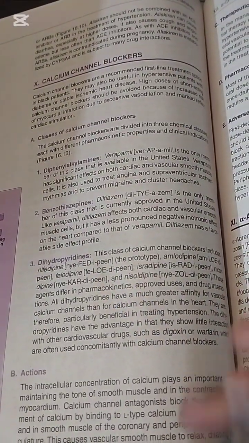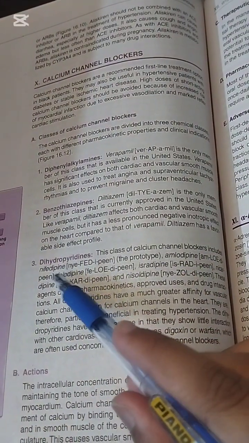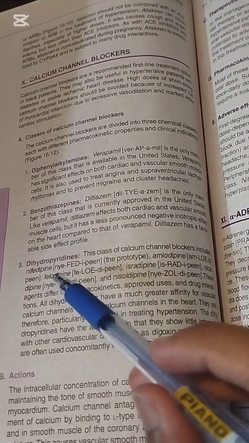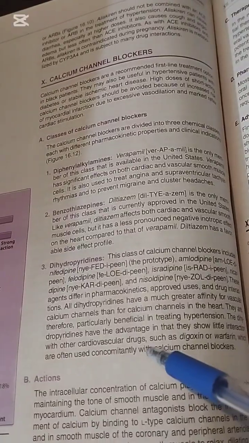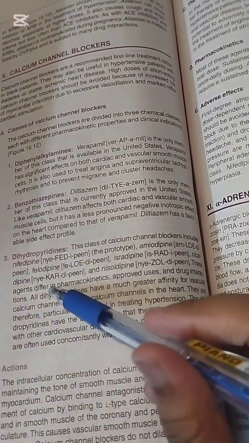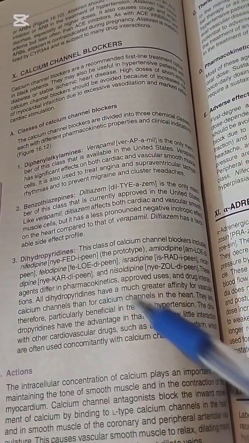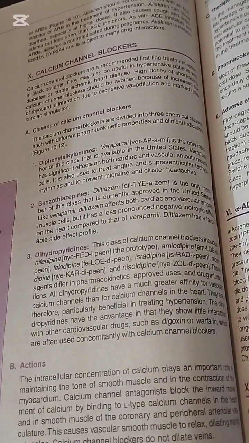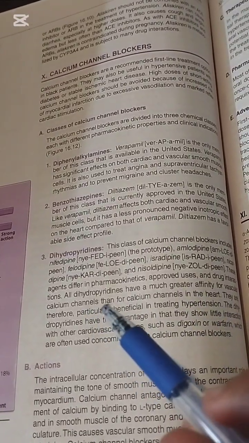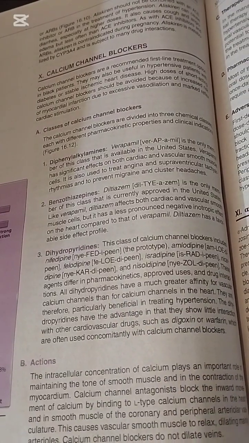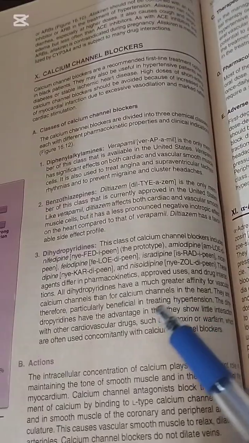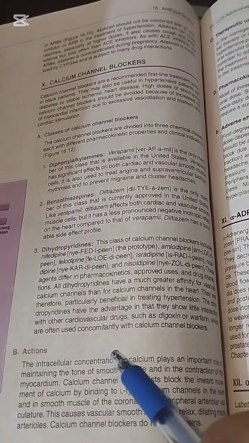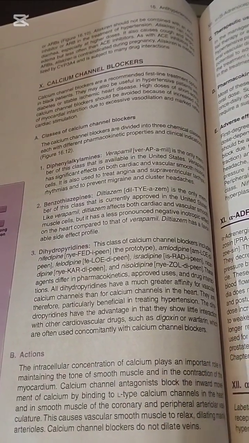The others are dihydropyridines, which include nifedipine, which is a prototype, amlodipine, felodipine, isradipine, nicardipine, and nisoldipine. These agents differ in pharmacokinetics, approved uses, and drug interactions. All dihydropyridines have a much greater affinity for vascular calcium channels than for calcium channels in the heart. They are particularly beneficial in treating hypertension. Dihydropyridines have advantage in that they show little interaction with other CVD drugs such as digoxin or warfarin.